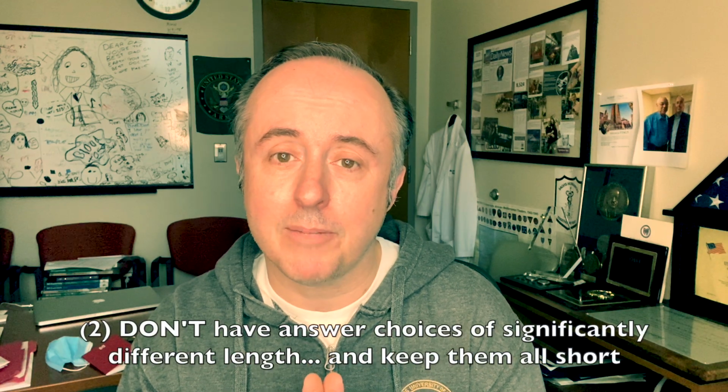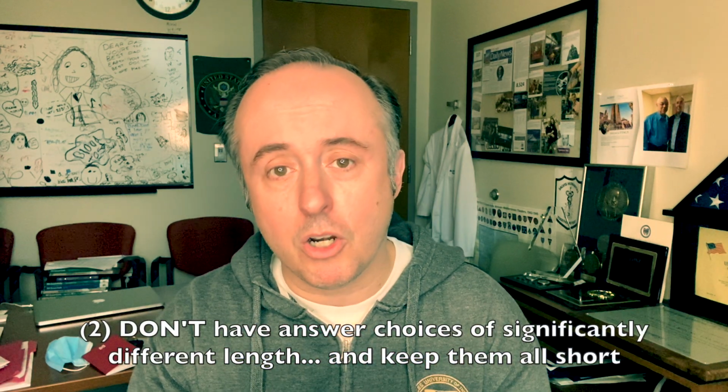Number 2, make sure all your answer choices are the same length in addition to being grammatically correct. Usually we're more invested in our correct answers, and those tend to creepily get longer. Make them all the same length, preferably very short, even if you have to make the item stem above even longer.